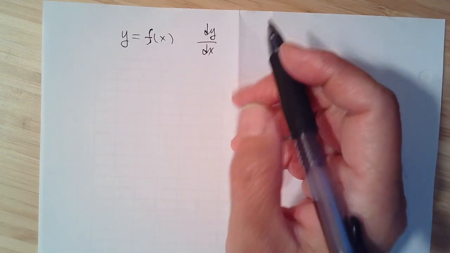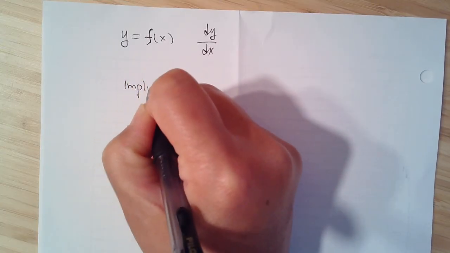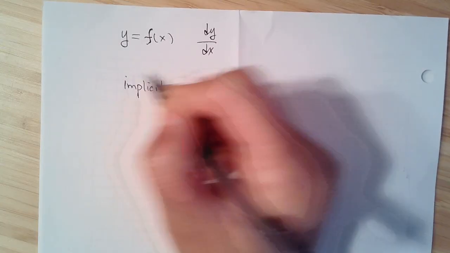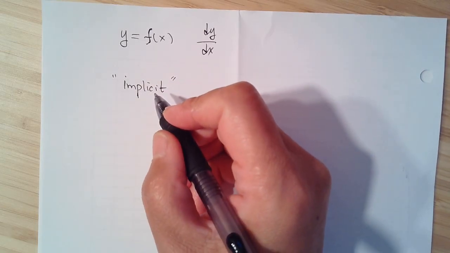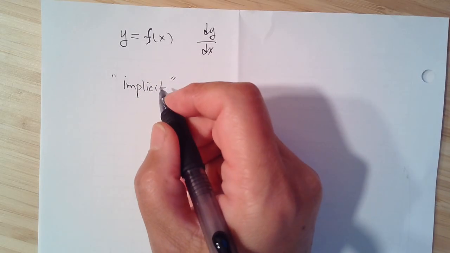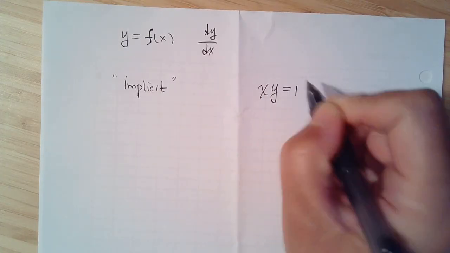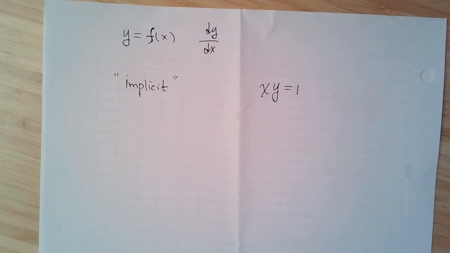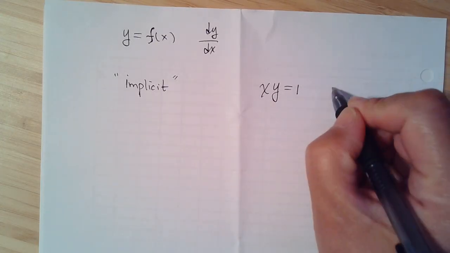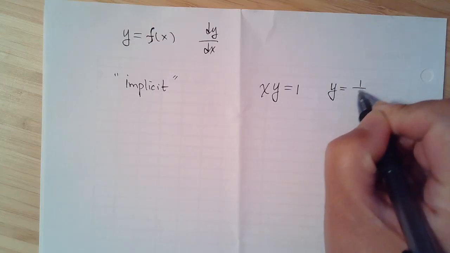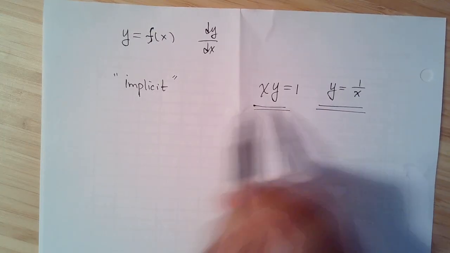But sometimes you have something that would be called implicit, which means it's not that obvious. Okay, implicit. What is the implicit form? For example, I'll give you a quick example. xy equals 1. When I give you this equation, that actually implies y equals 1 over x, right? This is the explicit form, and this is the implicit form.